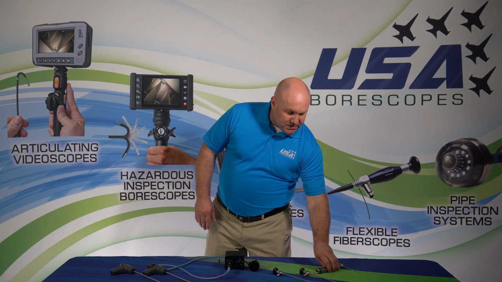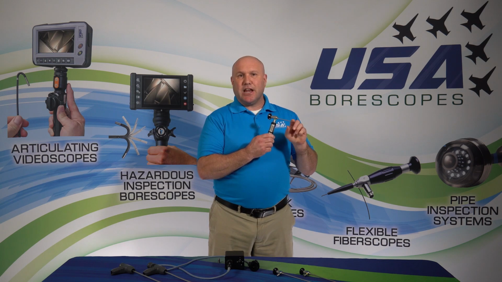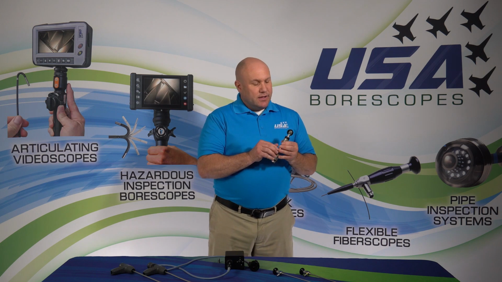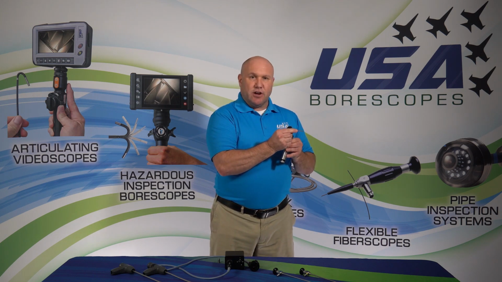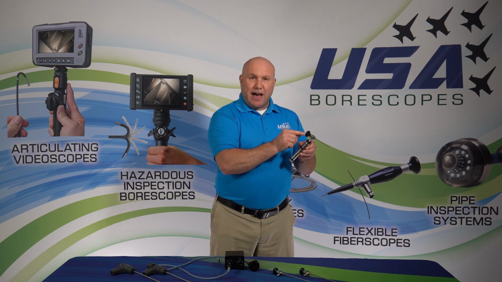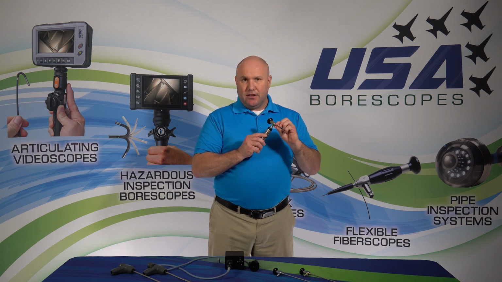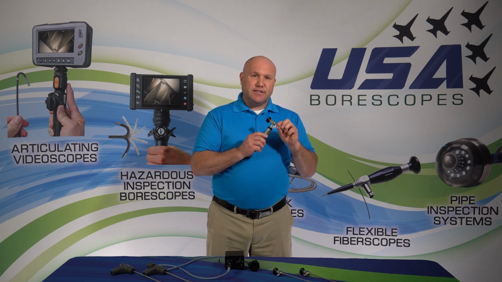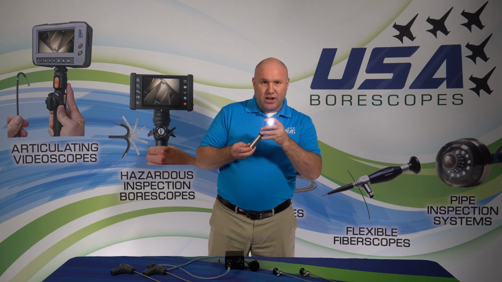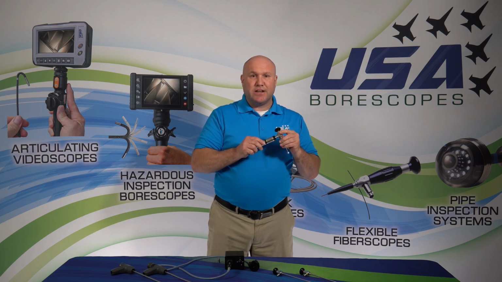So a rigid borescope is exactly what it sounds like. The inspection part of it is rigid. It's not designed to be flexible to go around bends or turns. How this system is designed is inside there is a series of rod glass lenses that give a really clean image to the eyepiece, or we'll say the focusing eyepiece. On the outside of the rod lens, there is a light bundle which produces the light that's going to go into the inspection area. So when you go in, it actually illuminates the inspection area.